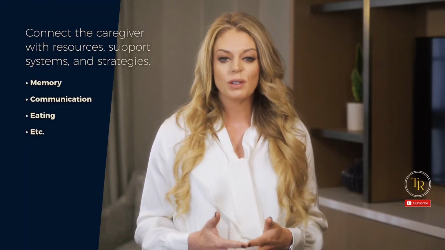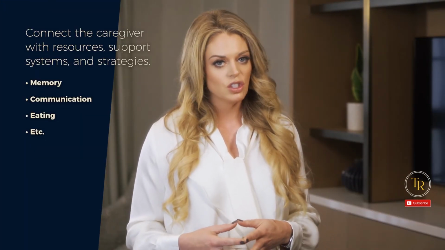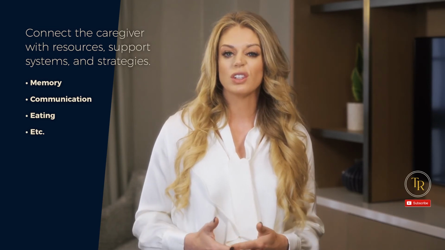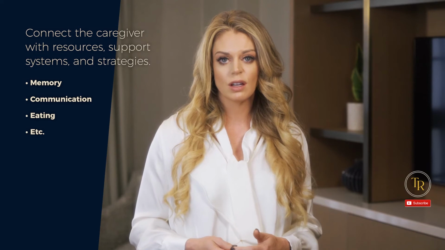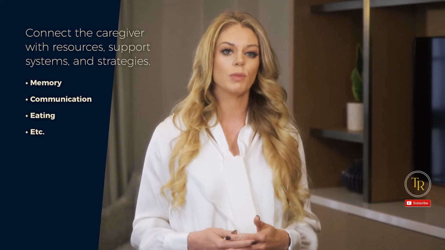Connect the caregiver with resources, support systems, and strategies. Whether it's memory, communication, or eating, it's our role to educate the caregivers on the strategies and compensatory strategies that offer the most support. I also will caution against just telling them to join a support group. See if you can identify some first and foremost. Get the scoop from other members on how they are. Especially now after COVID, many groups are meeting virtually, which can be so wonderful for people in different geographic regions.